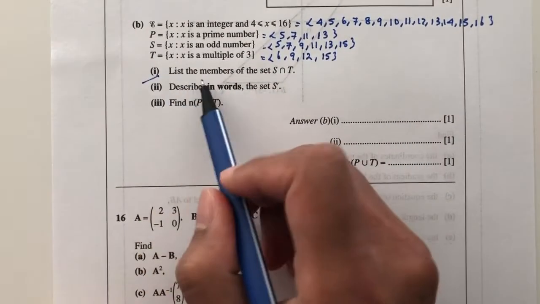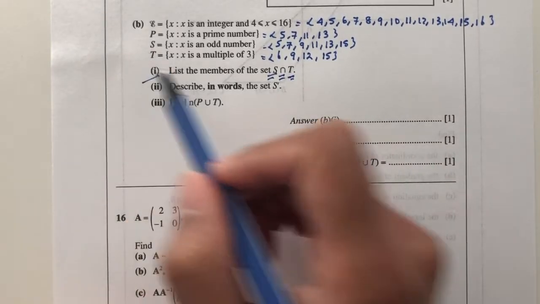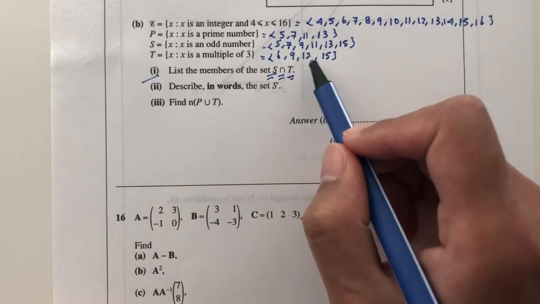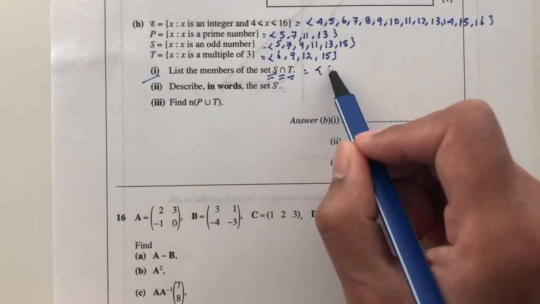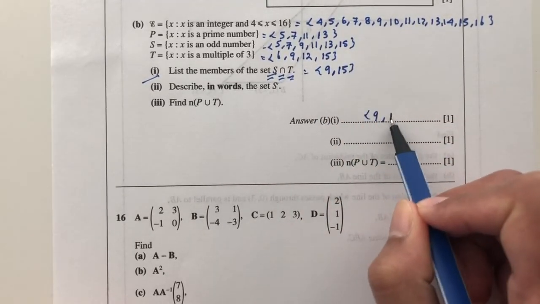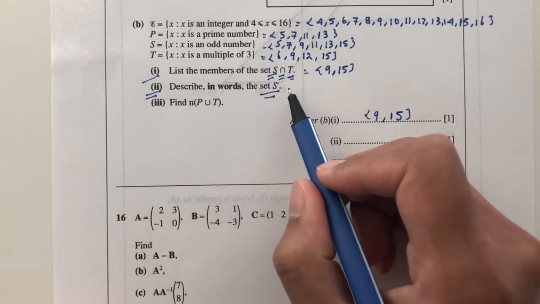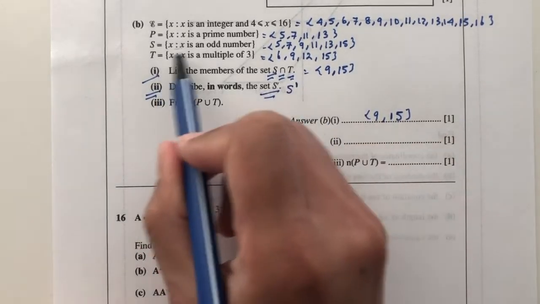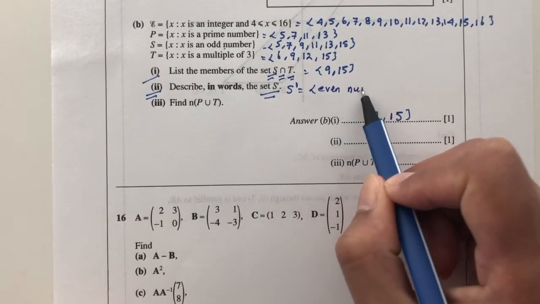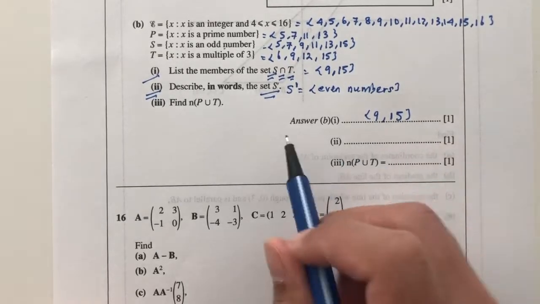Now part 1, list the members of the set S intersecting T. S intersecting T, so both in those two sets, what do we have? We have 9, we have 15, right? So 9 and 15 will be the two elements in both sets. So that's the first value here, 9 and 15. Now in part 2, describe in words the set S prime. So S prime will be what? S is odd numbers, so obviously that will be even numbers. So S prime will be the set of even numbers. So you can write this here as well.